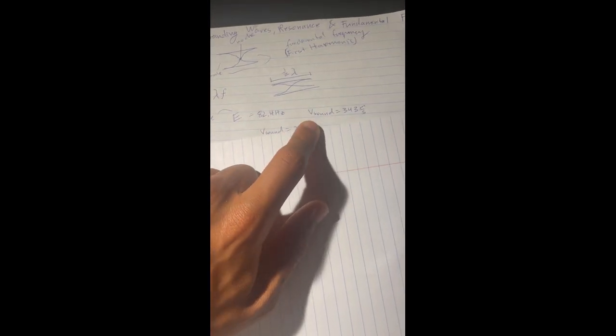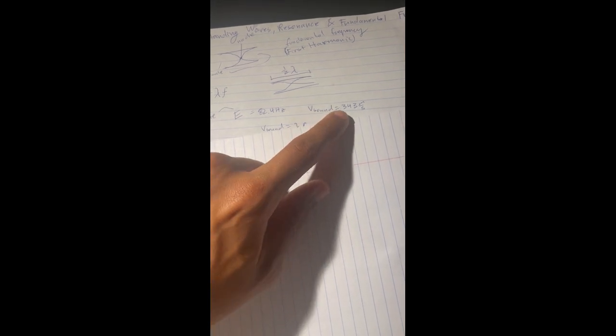And yes, this is the equation we need to know. V equals lambda f, which is wavelength times frequency, and that's the velocity of the wave. And so if we wanted to find the length of the tube, we use that the speed of sound is 343 meters per second, and then we plug that into the equation along with our frequency being 82.4 hertz, and we are solving for wavelength.